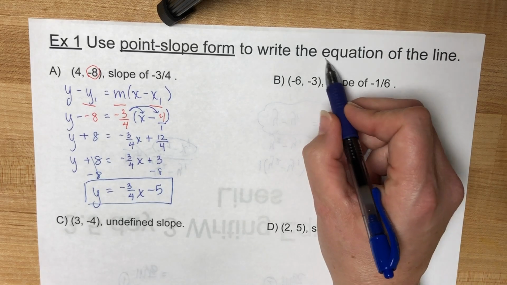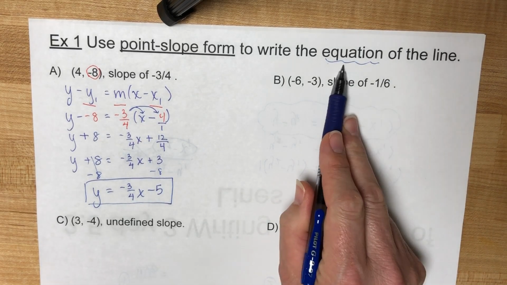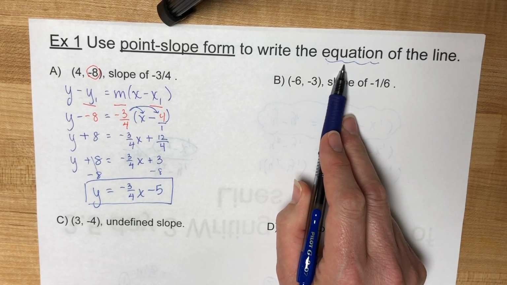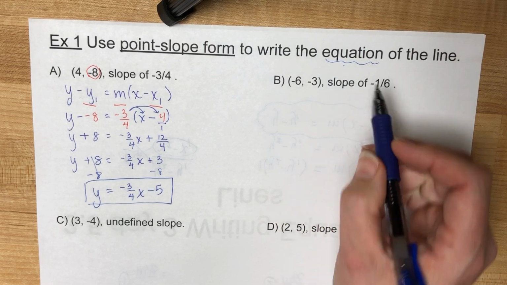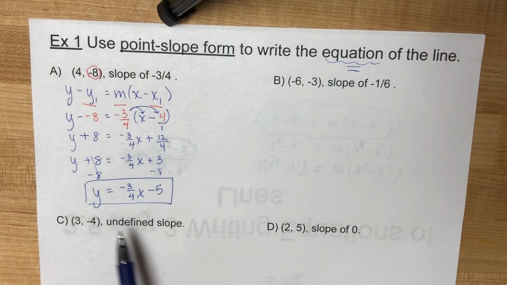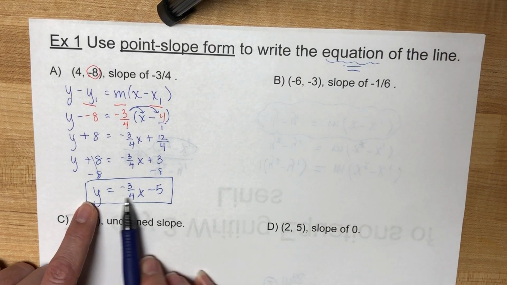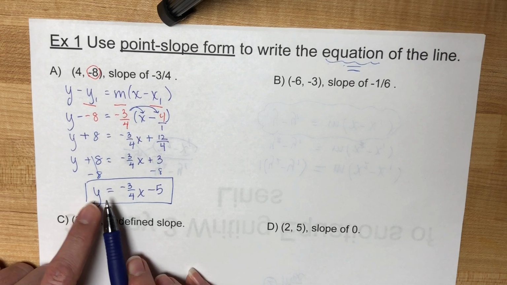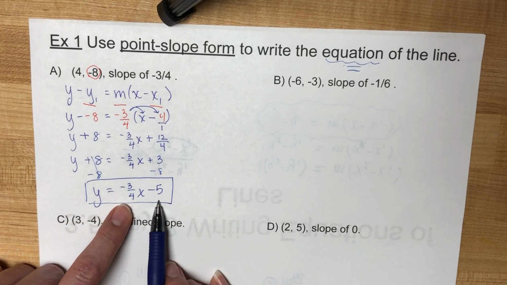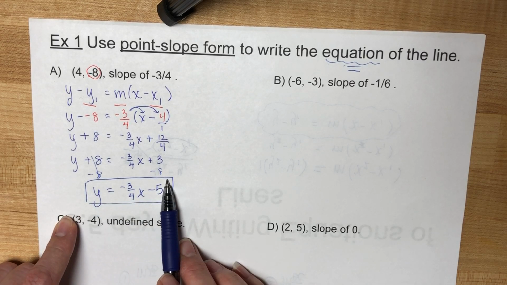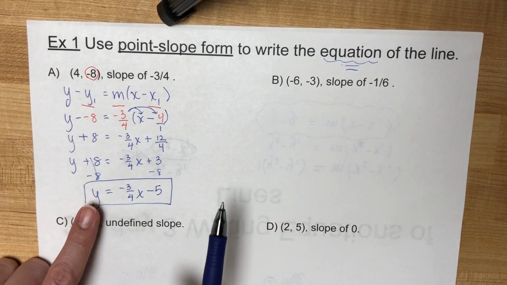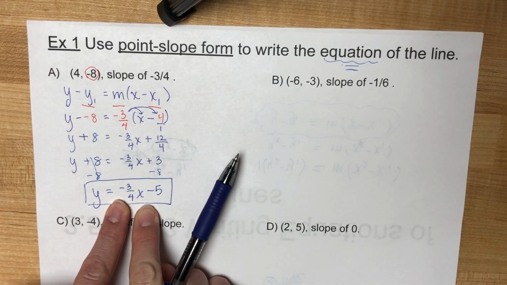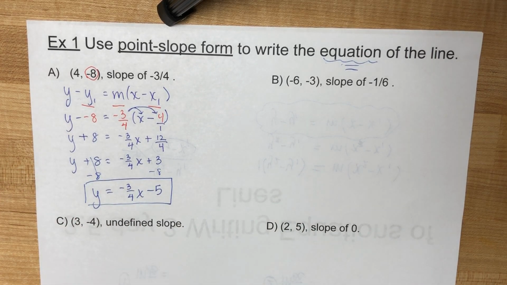You should know that it is the equation of a line, and an equation has to have a left side and a right side, but most importantly, it has to have an equal sign. So to have an equation, you have to type in everything: y equals -3/4 x minus 5. They want the equation of a line. It must have a left and a right side and an equal sign, okay? Keep that in mind. Let's try letter B.